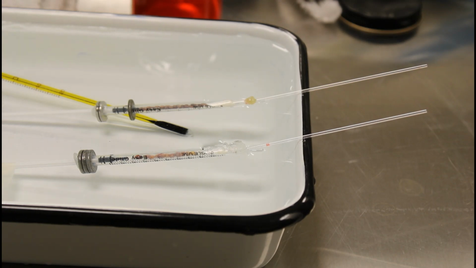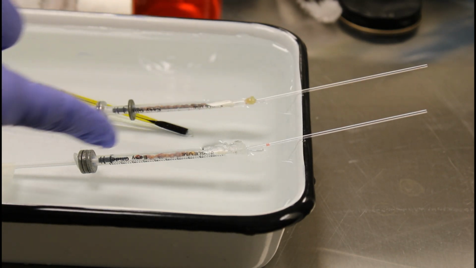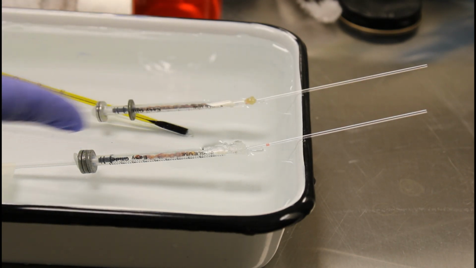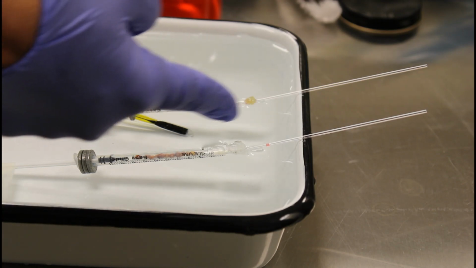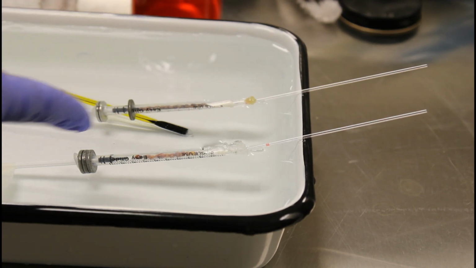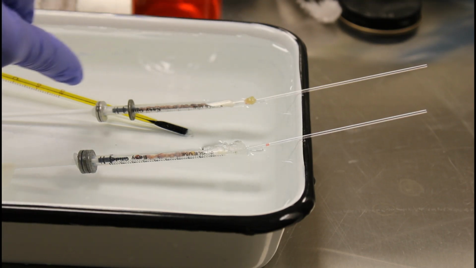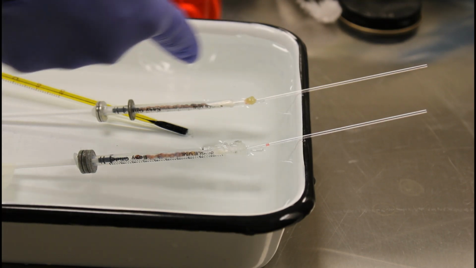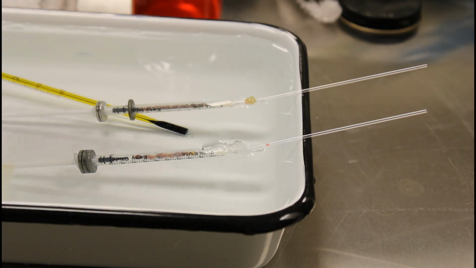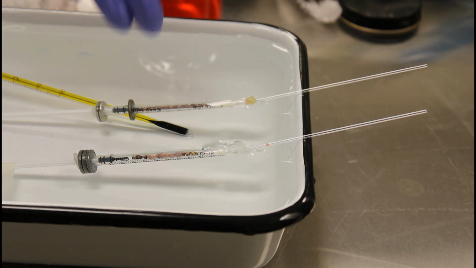I also want to point out that the microrespirometer on the right here has live seeds in it. So these guys are germinating, whereas the respirometer on the left has an equal volume of dead seeds. These have gone through the autoclave, and they should not be respiring because they're dead. So we're using this as a control.